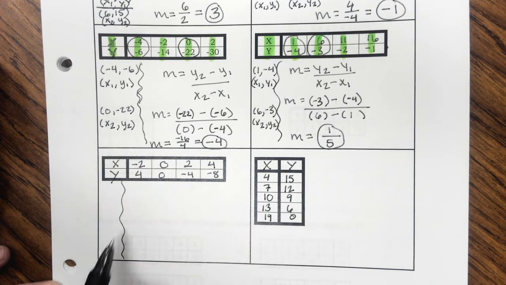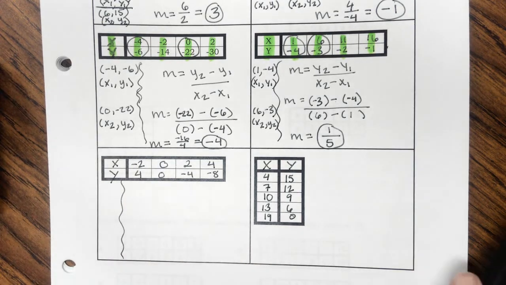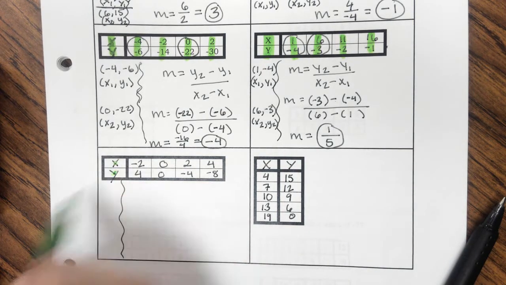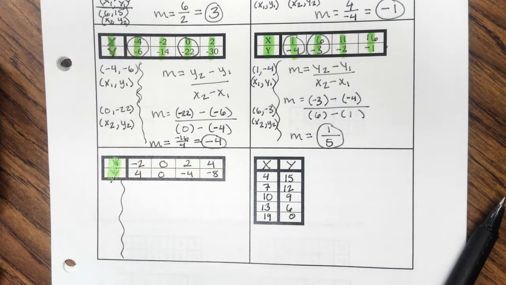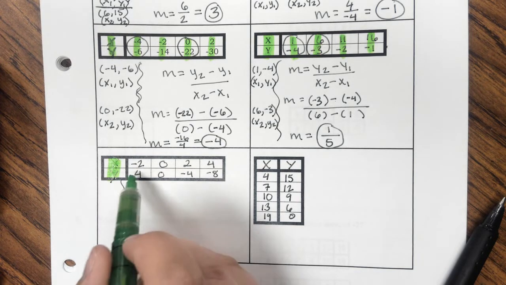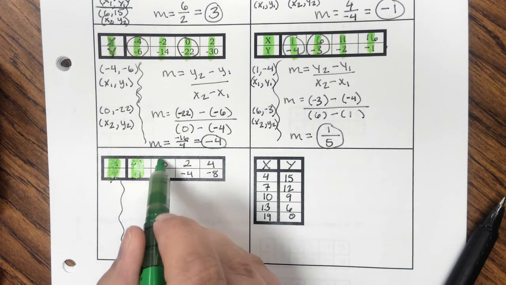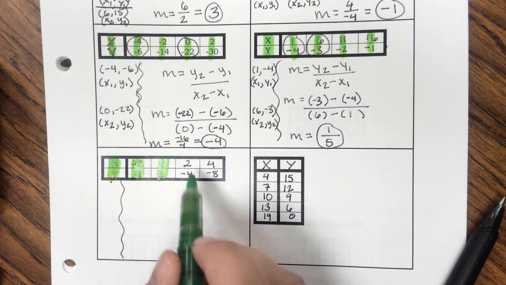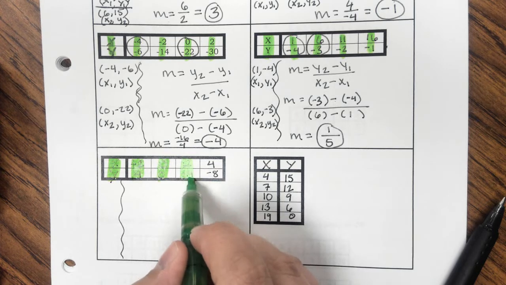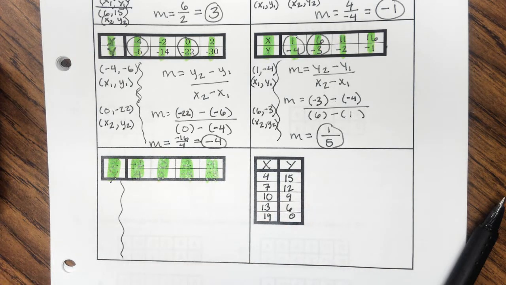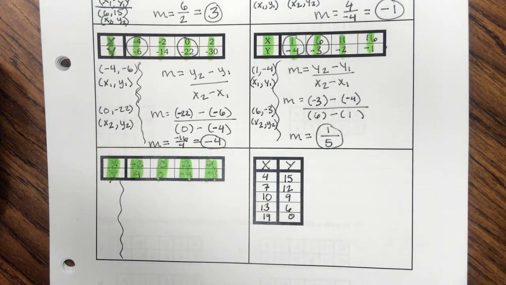So I'm going to leave some room to write some ordered pairs. Find x and y. This is reading up and down like that. So our ordered pairs are (-2, 4), (0, 0), (2, -4), and (4, -8). It's really hard to see with the glare, I'm sorry.